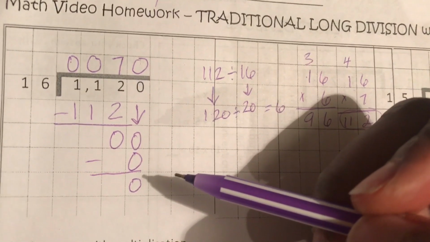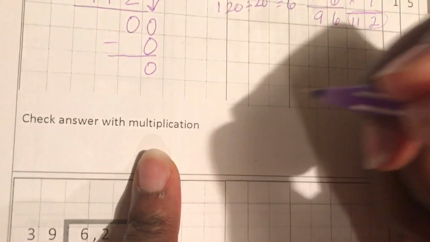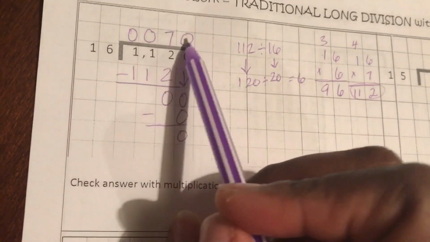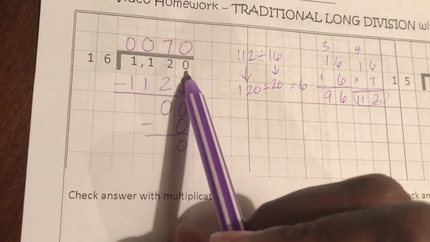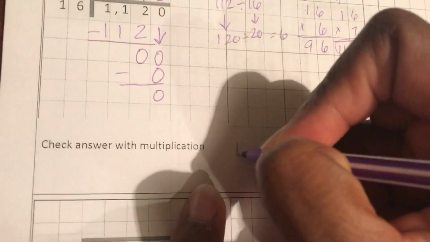I want to check my work. I don't want to just assume that that's correct. So I am going to check my answer with multiplication. I expect to multiply 16 times 70, and my answer should be 1,120. Let's see.